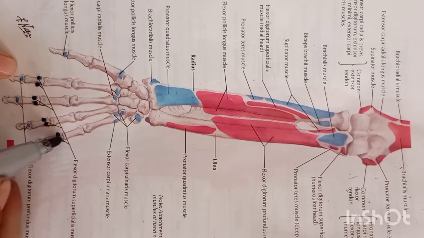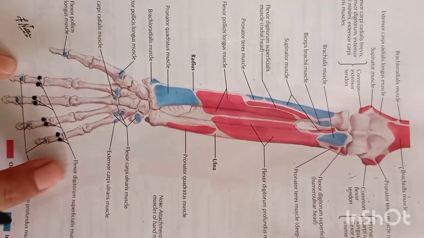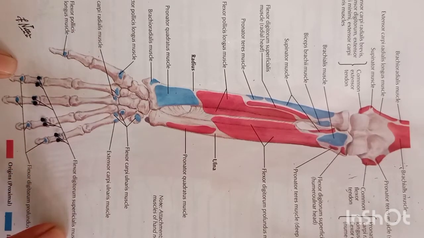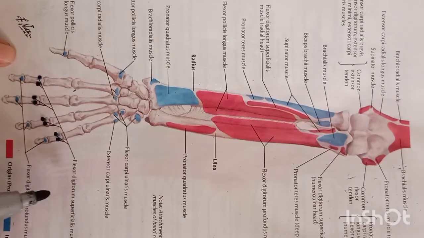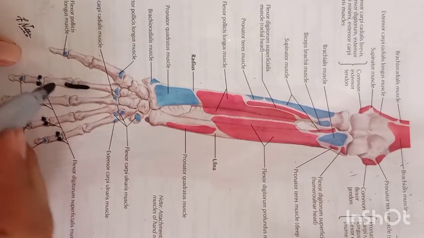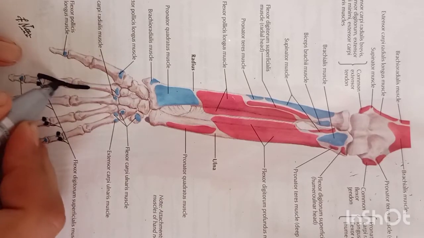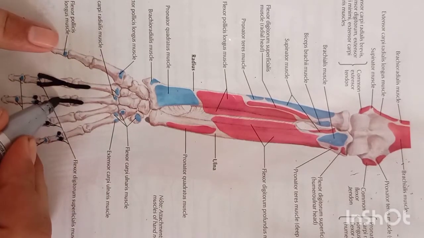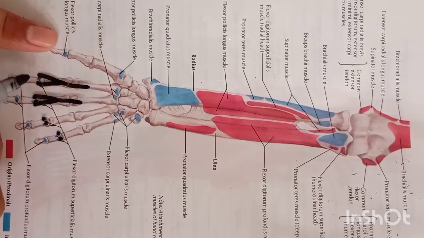Similarly, there are two sides for the attachment of flexor digitorum superficialis. This is because the flexor digitorum superficialis tendon, which comes here, divides into two, 1, 2, and attaches on each side.